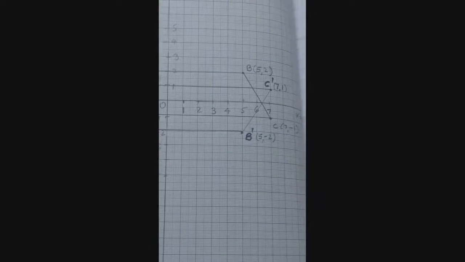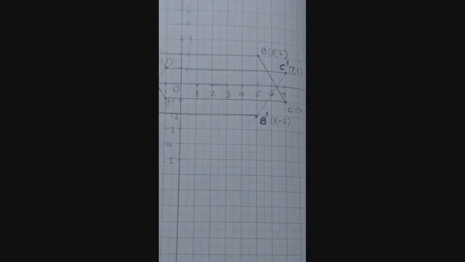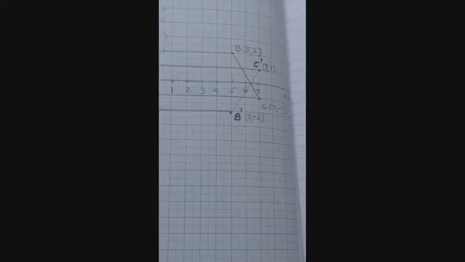So now you can see I have drawn another parallelogram A dash, B dash, C dash, D dash, which is of reflection points of A, B, C, D under x-axis. So here you can see the image A dash, B dash, C dash, D dash of A, B, C, D. Like this, students, using graph paper, I have denoted A dash, B dash, C dash, D dash with another color sketch pen.